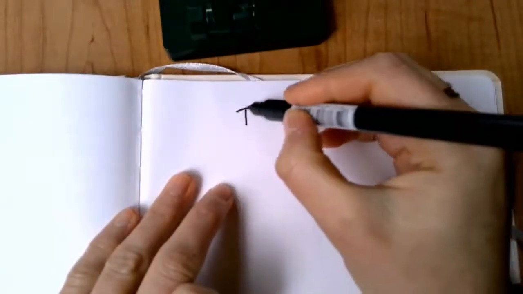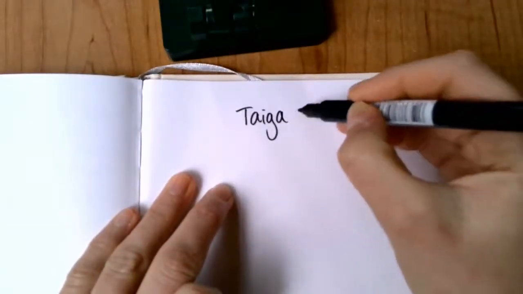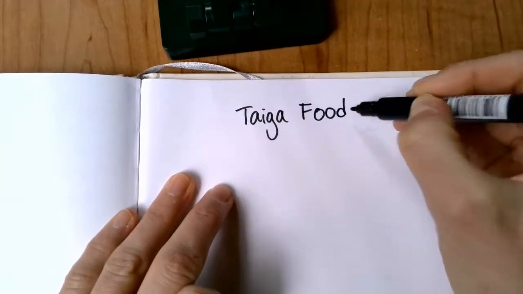Okay, y'all, so we're now going to review the taiga food web. You should only watch this if you've already drawn it yourself. Alright, so again, you're checking your answers, and I'm just going to talk through the taiga food web. And yes, that is how you pronounce taiga.